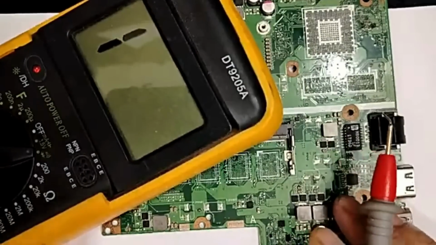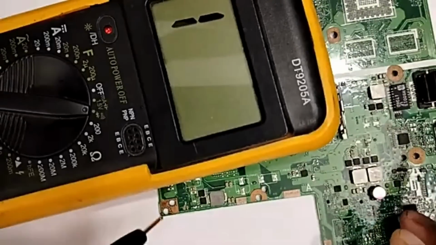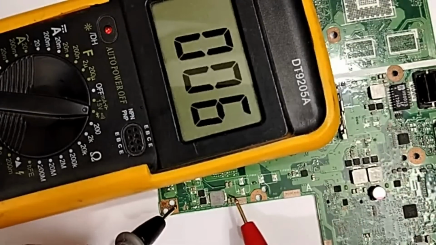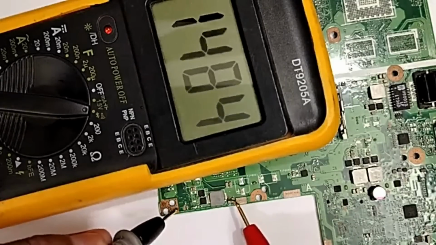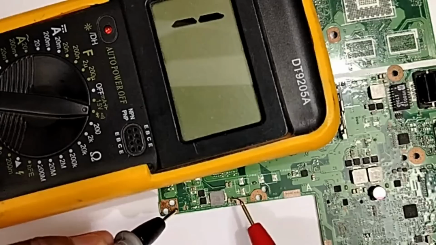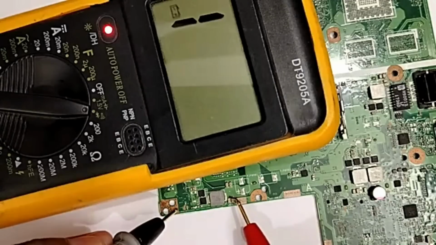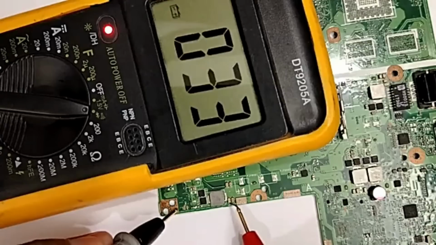Let's check this inductor also. This one here. Oh, we have 0. Is it 0? No, sorry guys, I touched the ceramic capacitor, because this side of the ceramic capacitor is ground. You see? This side is connected to the ground.